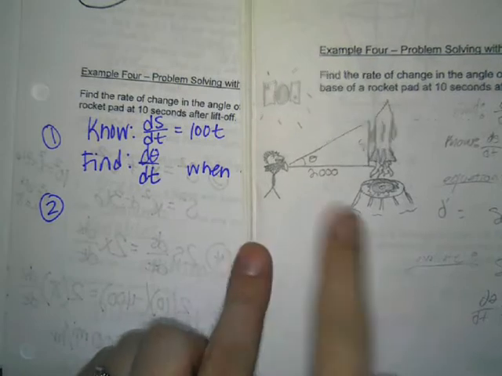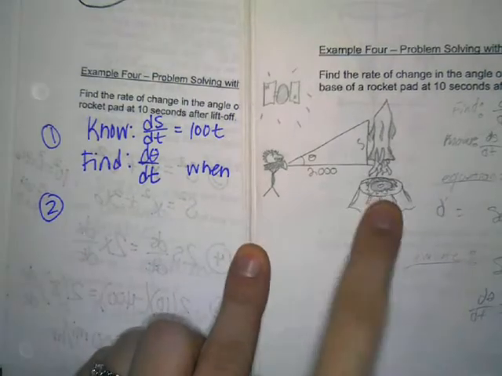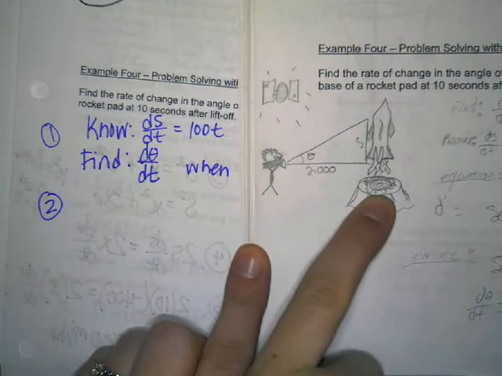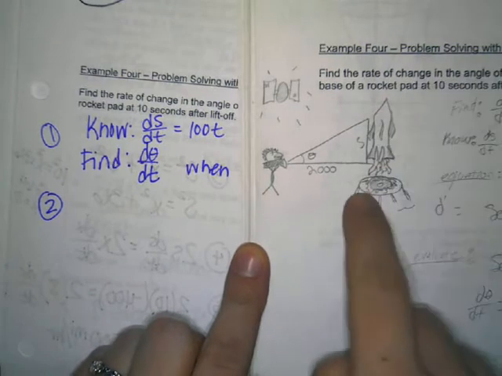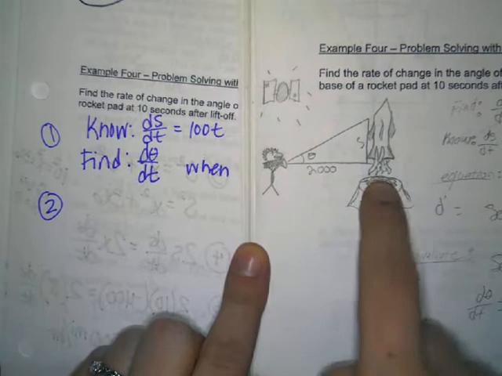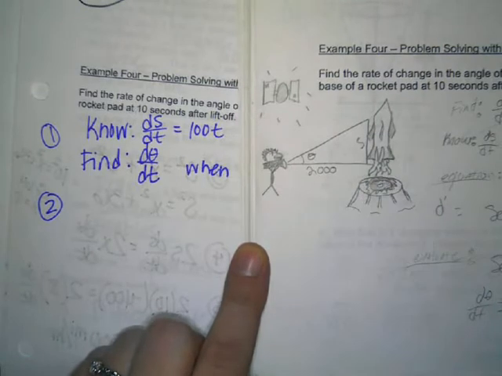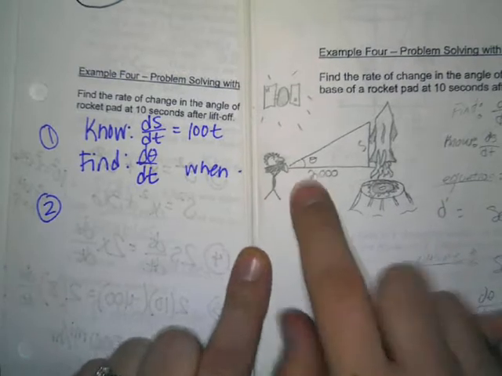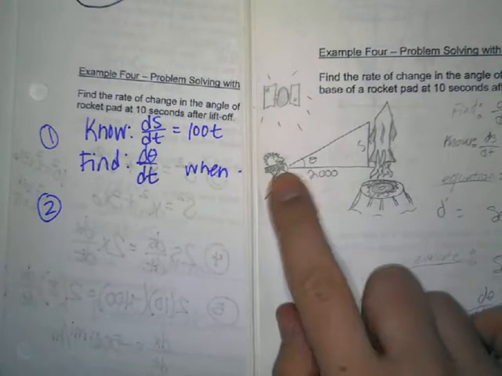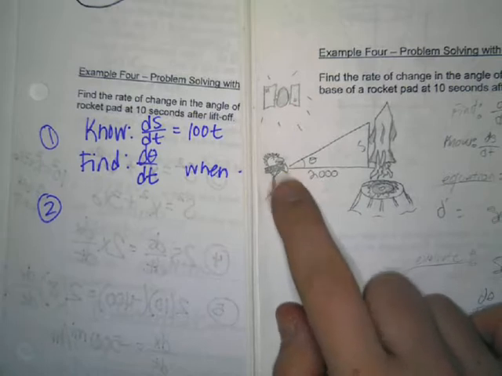But you're 2,000 feet away from the launch pad. S is the height because it's the position of the rocket. It's a stump, a tree trunk. And then theta is the angle in the camera. So this is the guy with the camera.